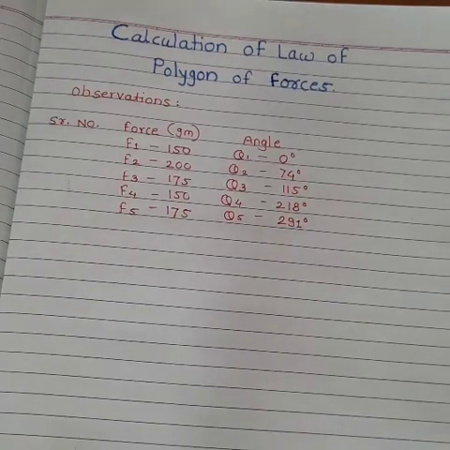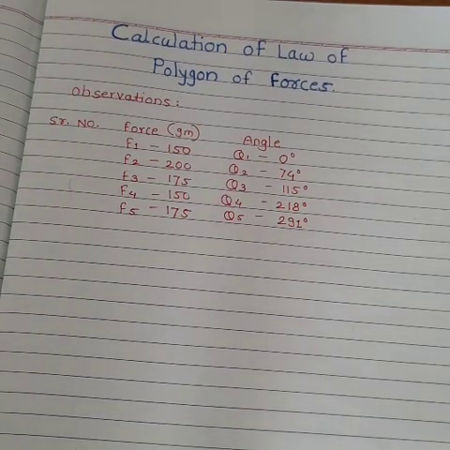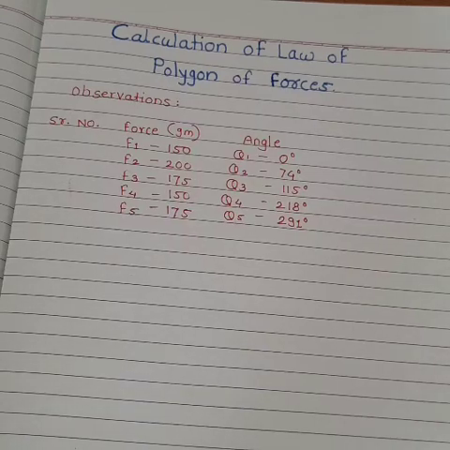Hello everyone. Let's see the calculation of the law of polygon of forces. After doing the experiment of polygon of forces on the universal table, we got some observations: forces in grams and angles in theta. Here is one example, where we get 5 forces simultaneously: 150 gram, 200 gram, 175 gram, 150 gram and 175 gram.